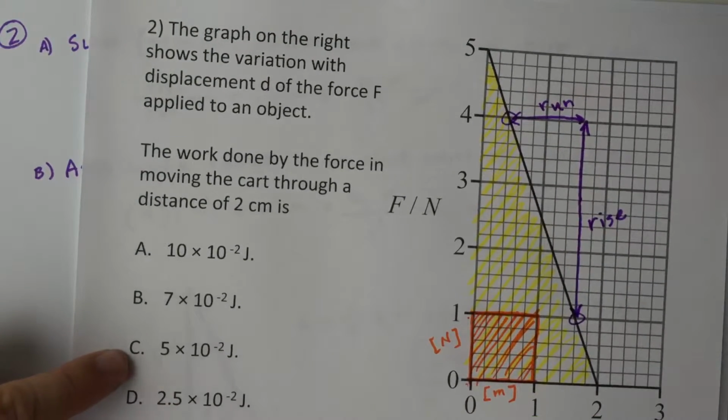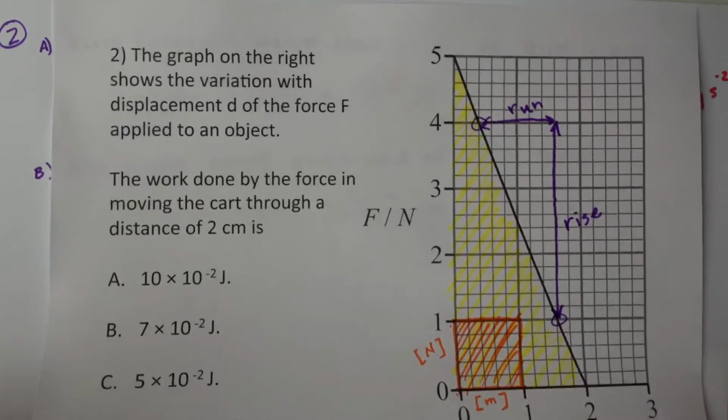Let's take a look. Yep. This is choice C, 5 times 10 to the negative 2 joules. Next up.